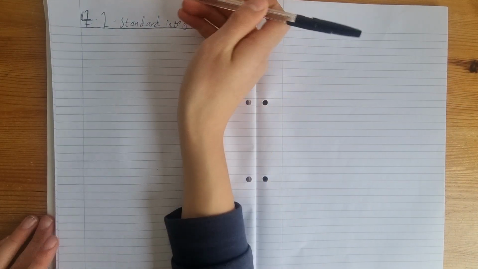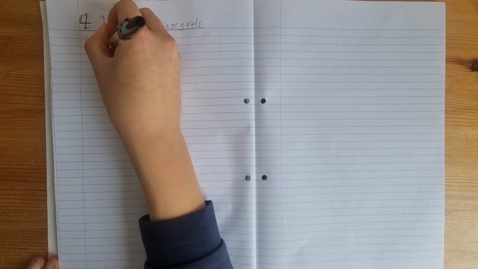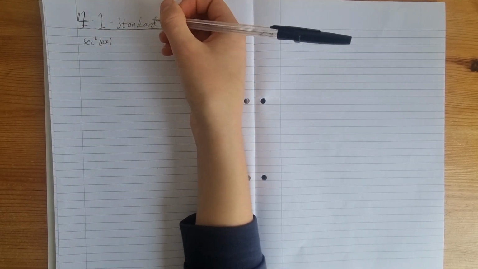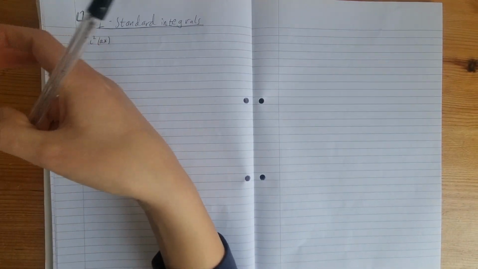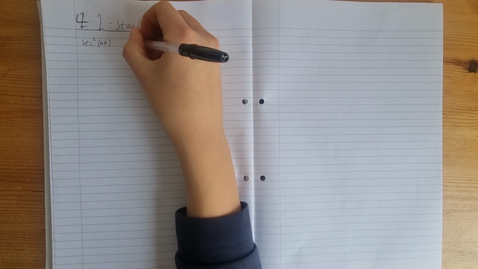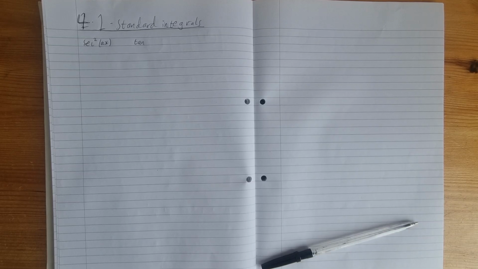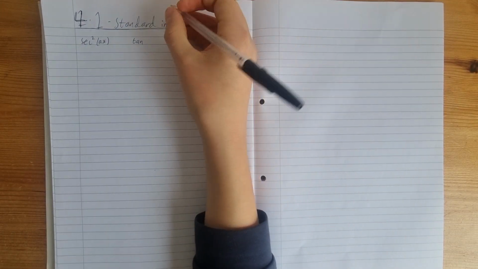So, remember that an integral is an antiderivative. It's, in some senses, the opposite of the derivative. So, the first one that's given in the booklet is secant squared of ax. So we need to think of what integrates to give secant squared of ax. So, first of all, we need to think of tan of x. We know it's probably going to be something to do with tangent of x, because the integral of secant squared of x is tangent of x.